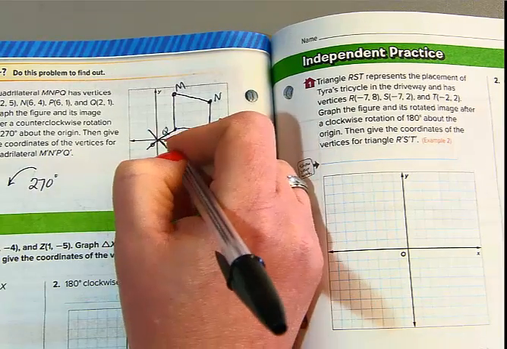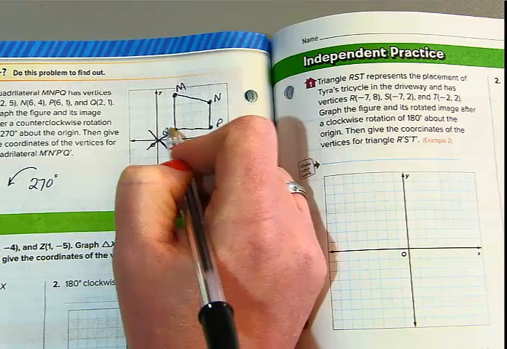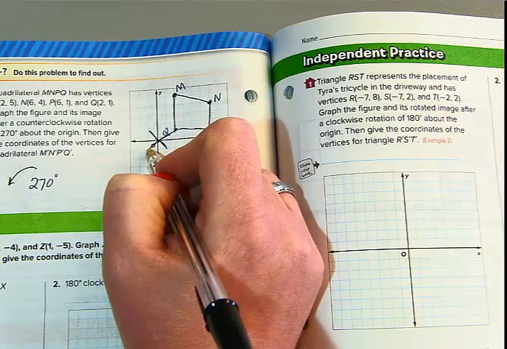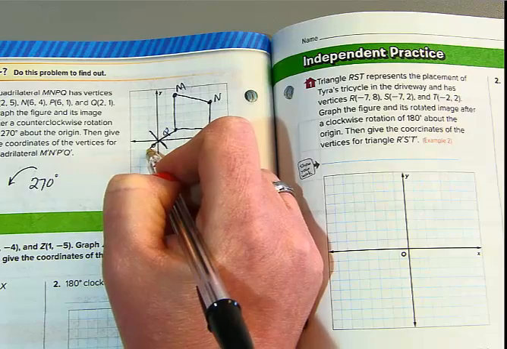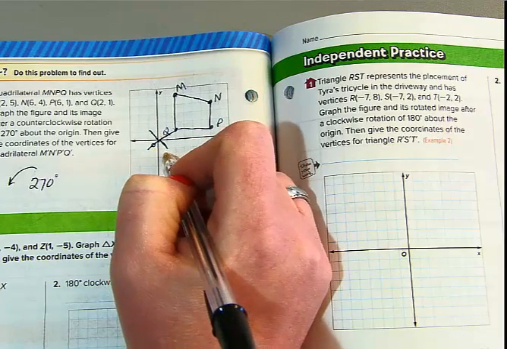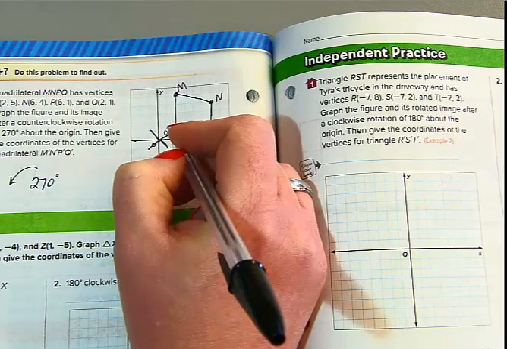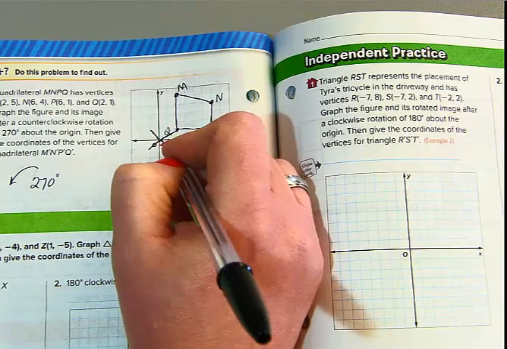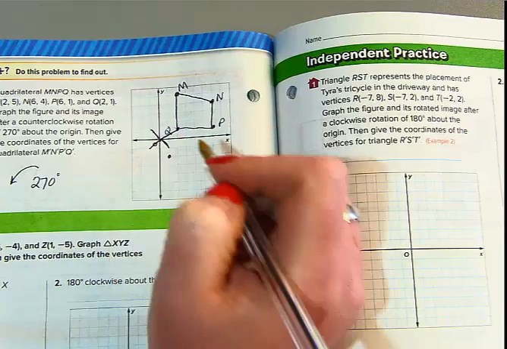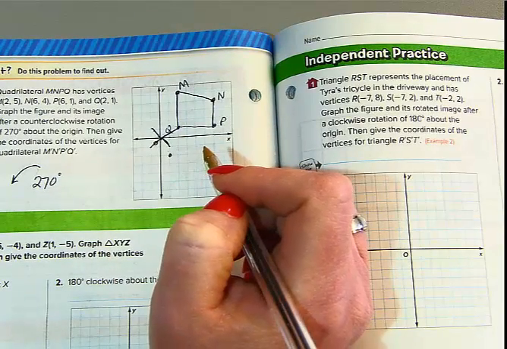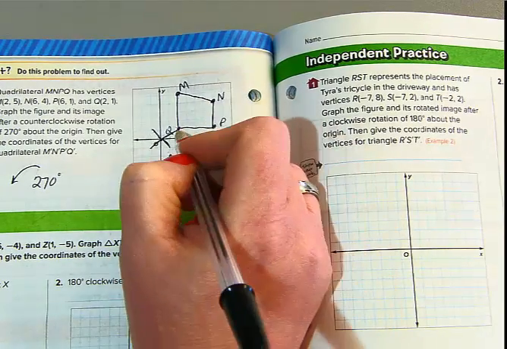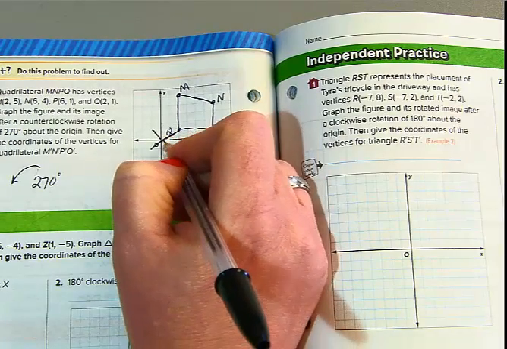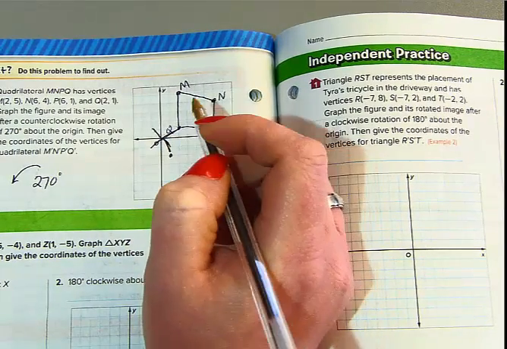Okay, does everyone see that? I went 90 degrees, 180 degrees, which is a straight line, and 270 degrees, which is down here. So my new image then, my new Q is right here, because that's 270 degrees is right there.